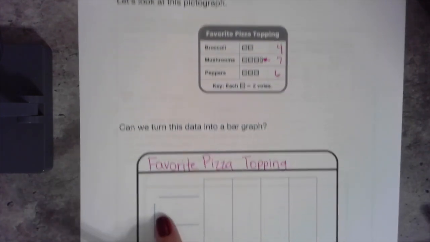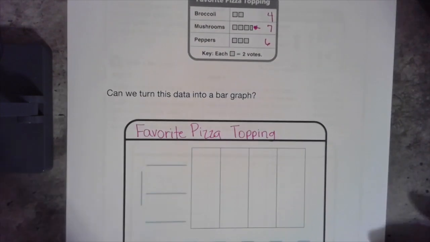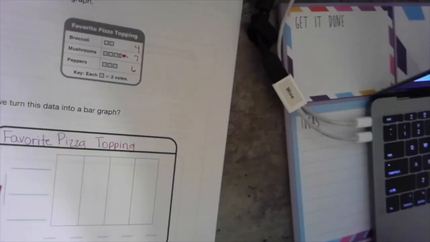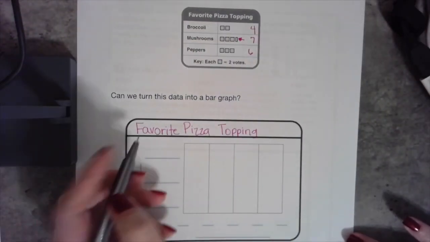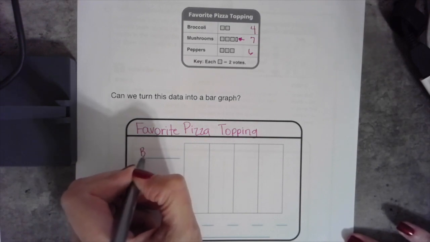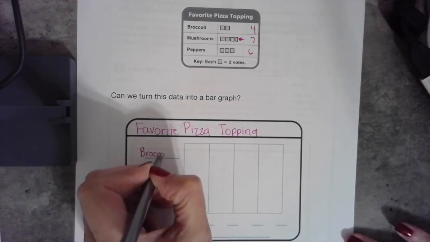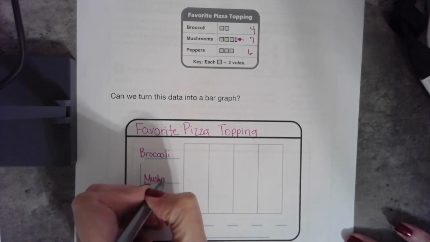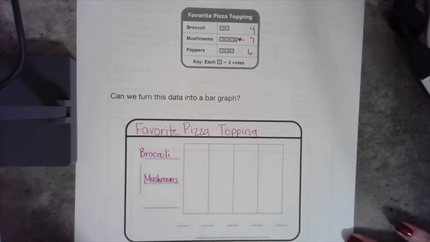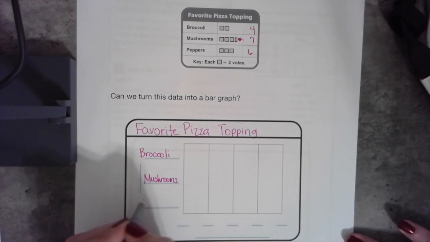Now I need my labels, which are broccoli, mushrooms, and peppers. Whoops. Let's see if I can lift you here. Broccoli, mushrooms, and peppers.